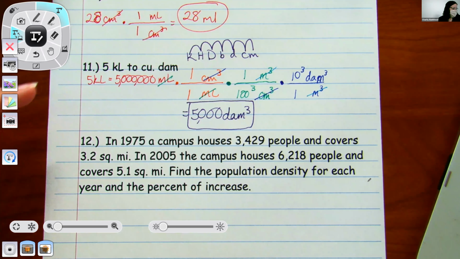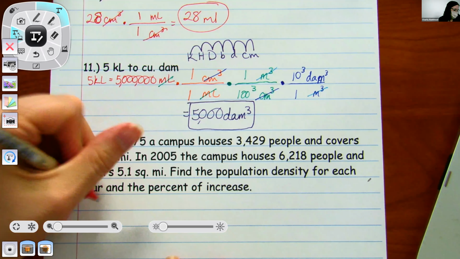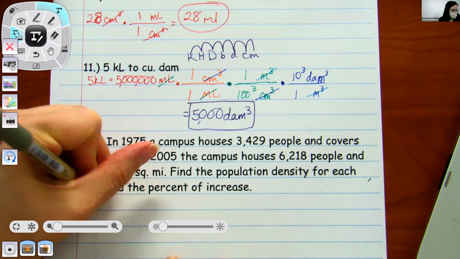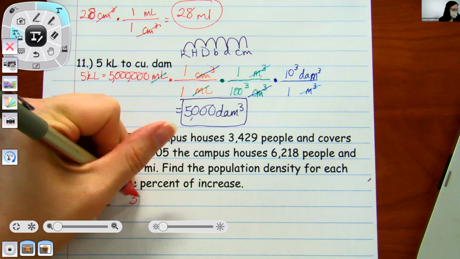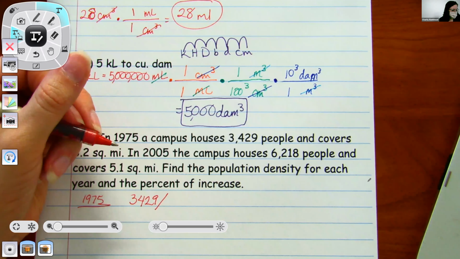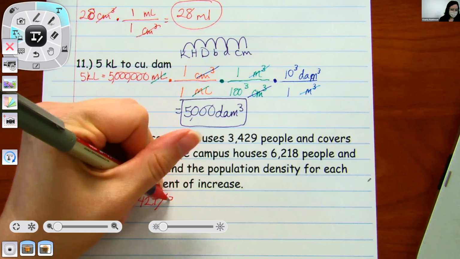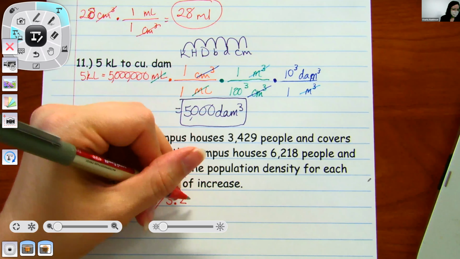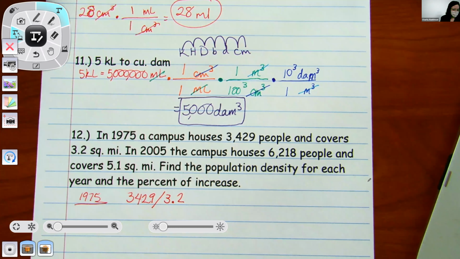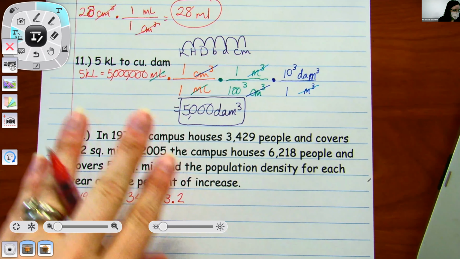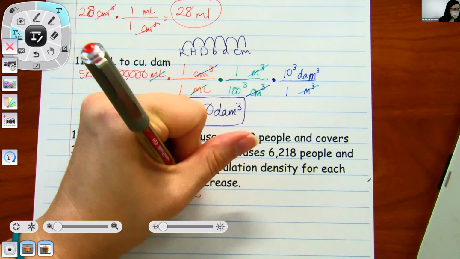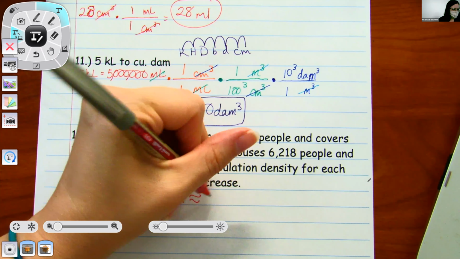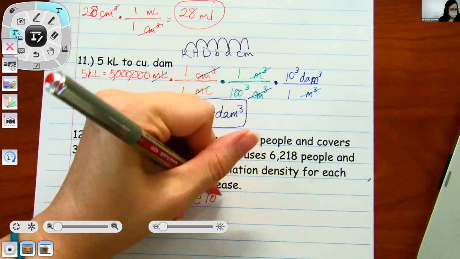So for 1975, that would be 3429 divided by 3.2. I'll round that to the nearest whole number, so that's approximately 1,072 people per square mile.